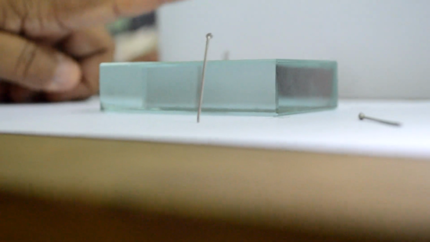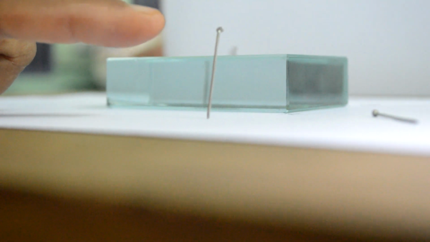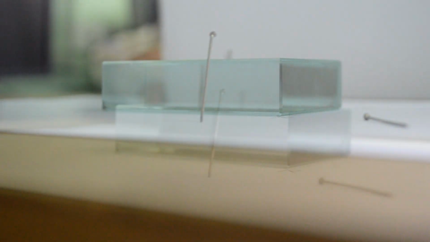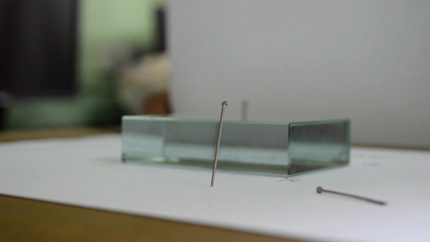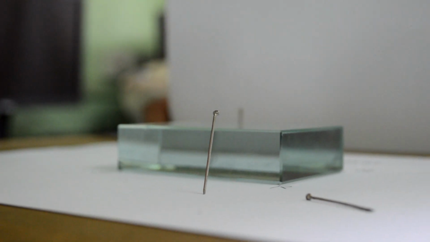So pin 1, pin 2 and pin 3 are in line. The base of all 3 pins are in line.